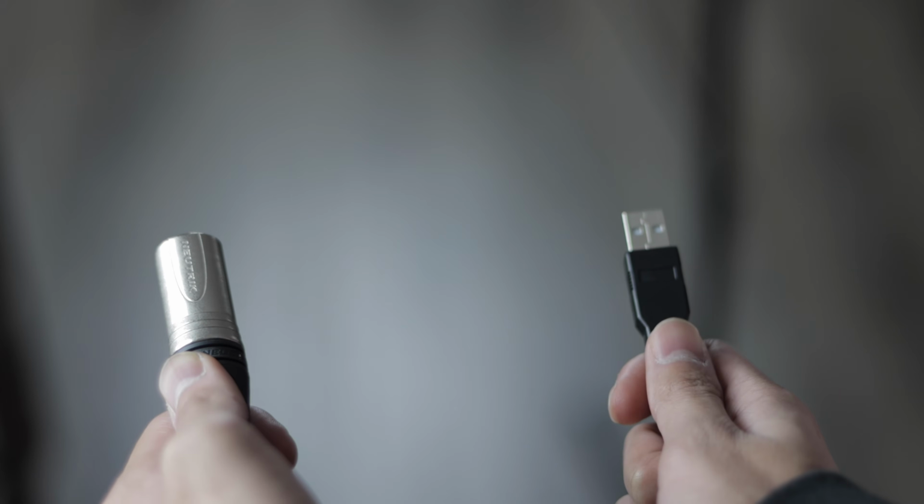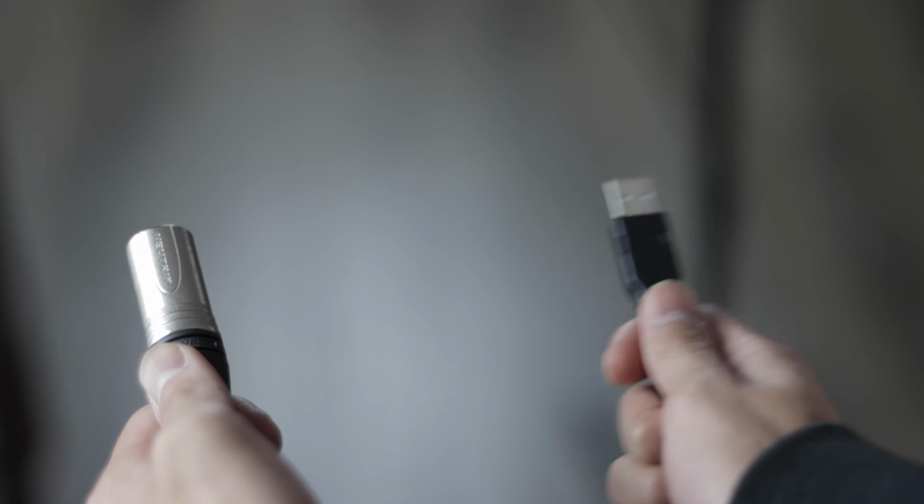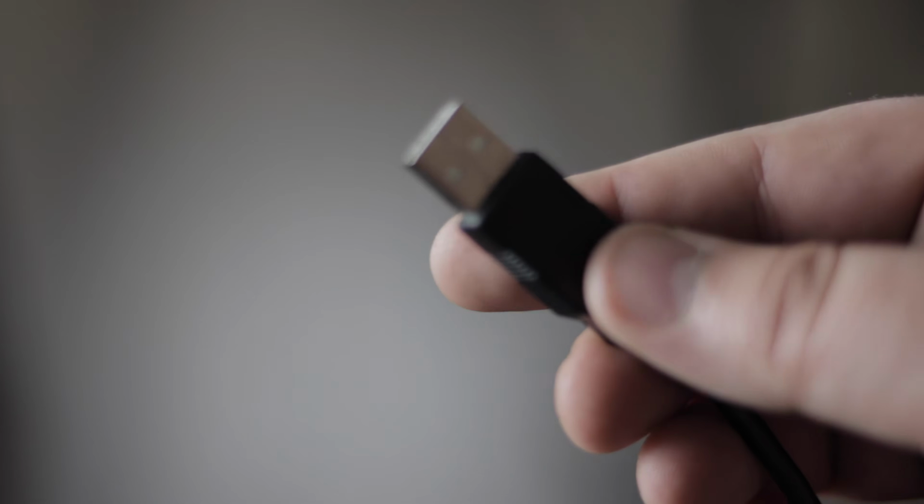Have you ever wondered how to choose between an XLR microphone and a USB microphone? Which is better for you? Which is better for your needs? I'm Brian from REDONEMUSIC, and today we're going to be checking out USB versus XLR microphones, and we're going to be checking out the pros and cons of each, as well as what might be best for your applications.